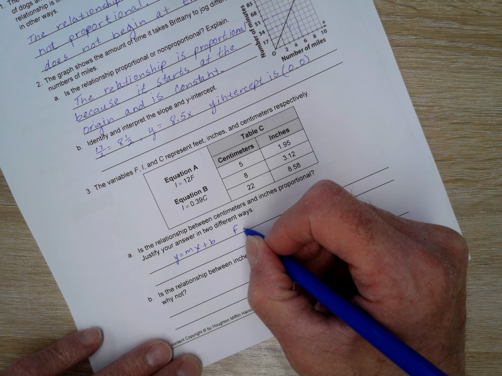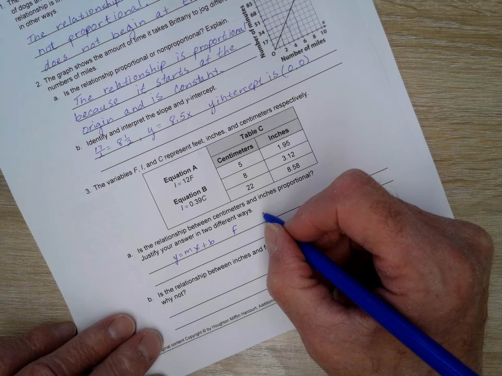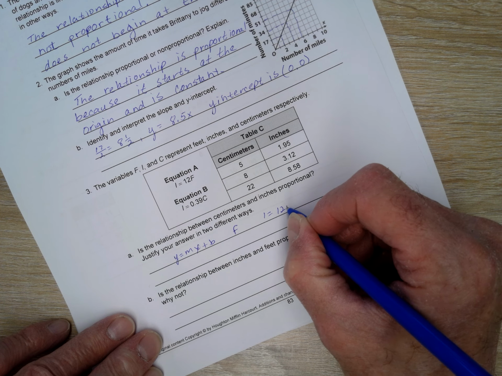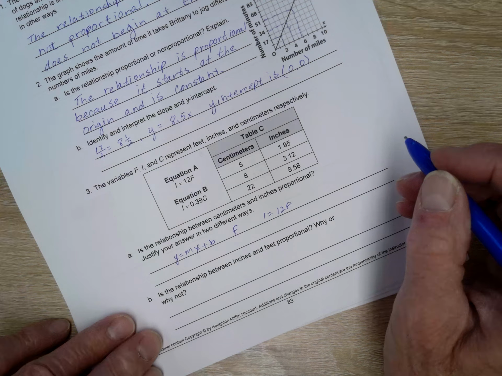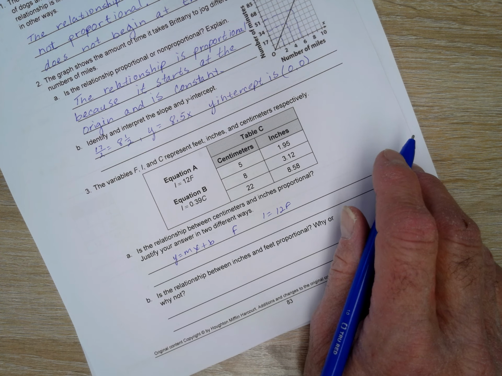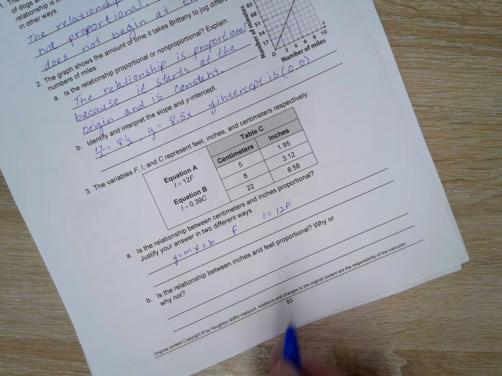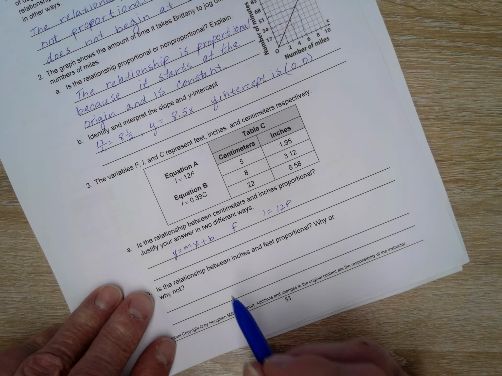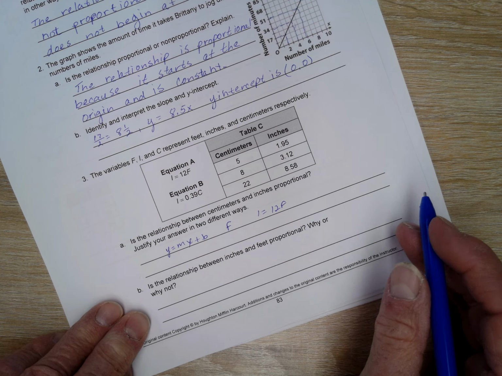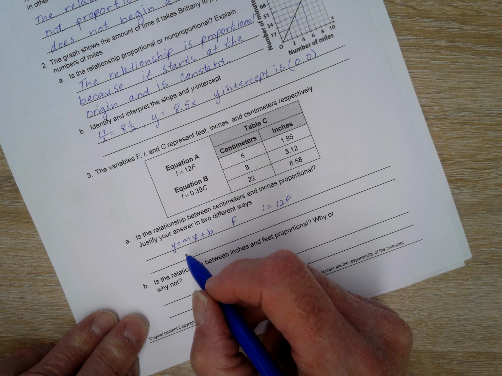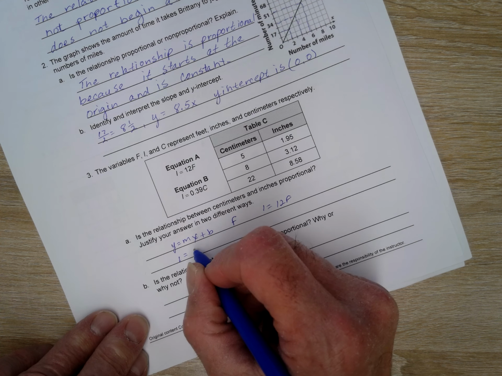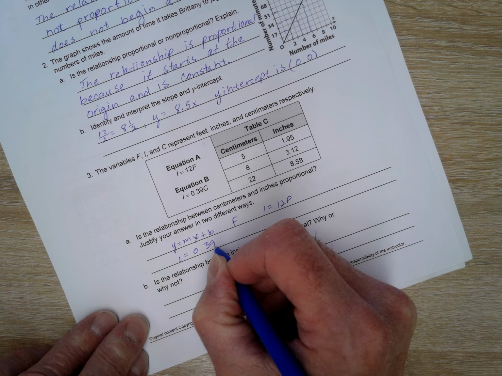So an inch equals 12f. Okay? 12 inches to a foot. We know that's true. Equation B is telling us that an inch equals 0.39 centimeters. We know that's true because we just checked it.